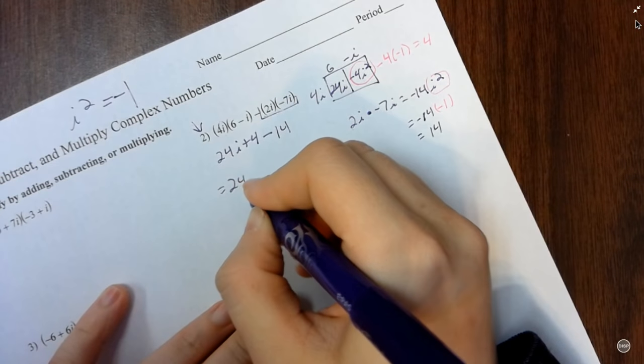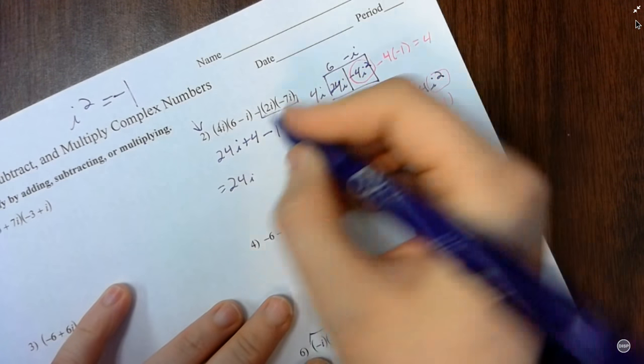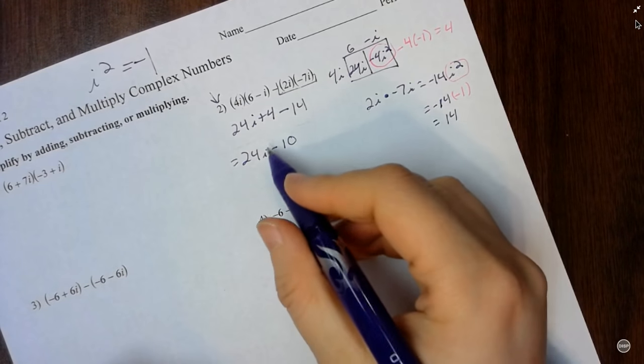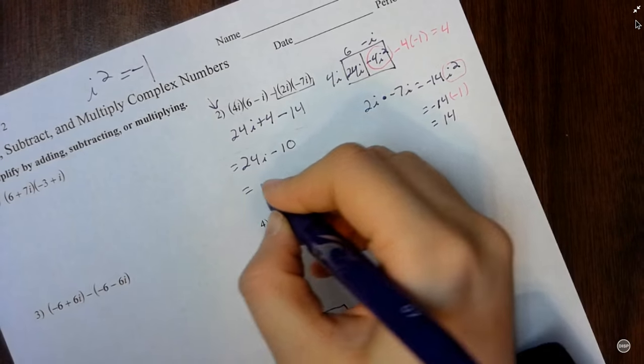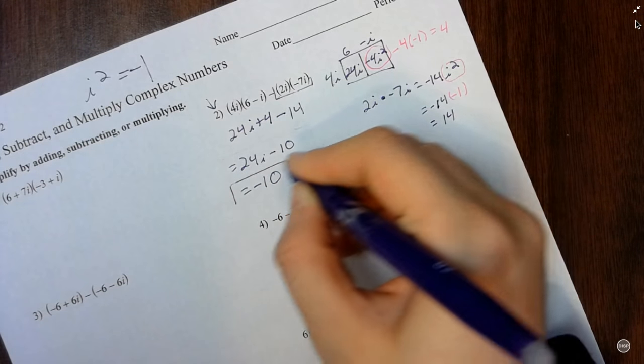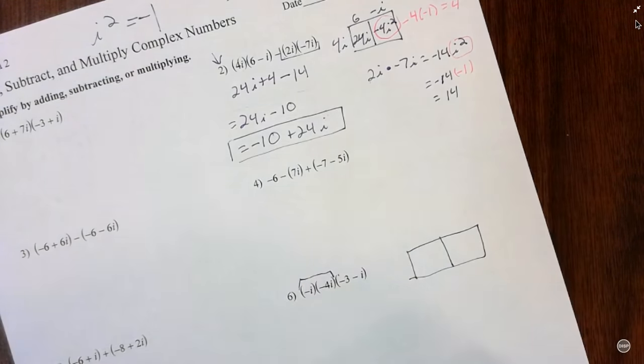And then combine like terms. So I have 24i, and these are like terms right here. 4 minus 14 is -10. And then you're almost always going to see the real part first, and -10 is the real part, so just flip it around to get your simplified answer. And just like that.